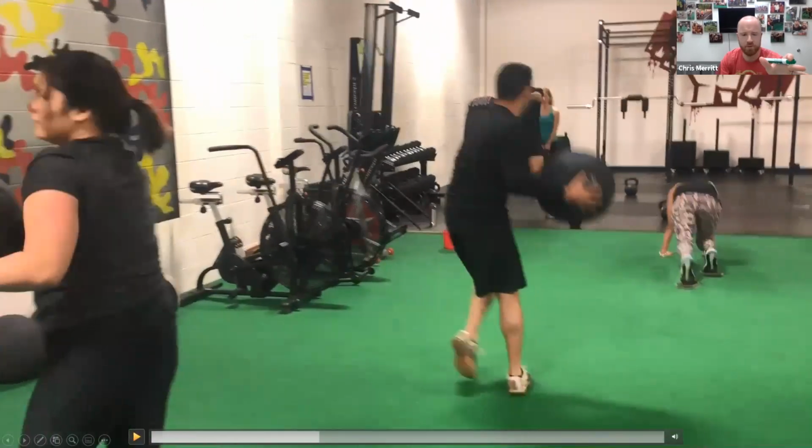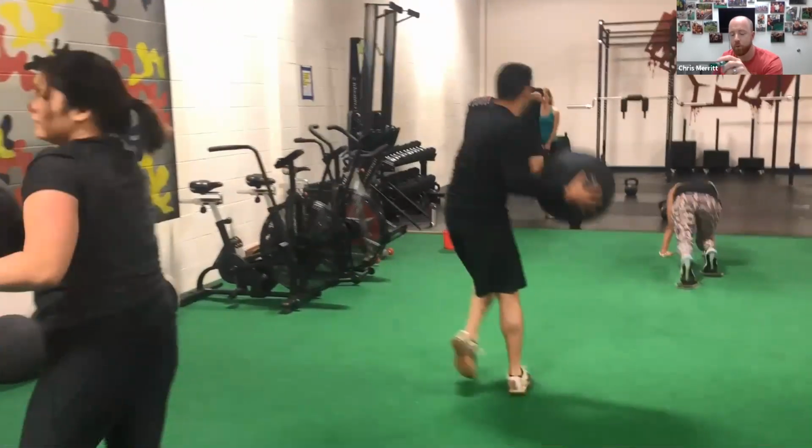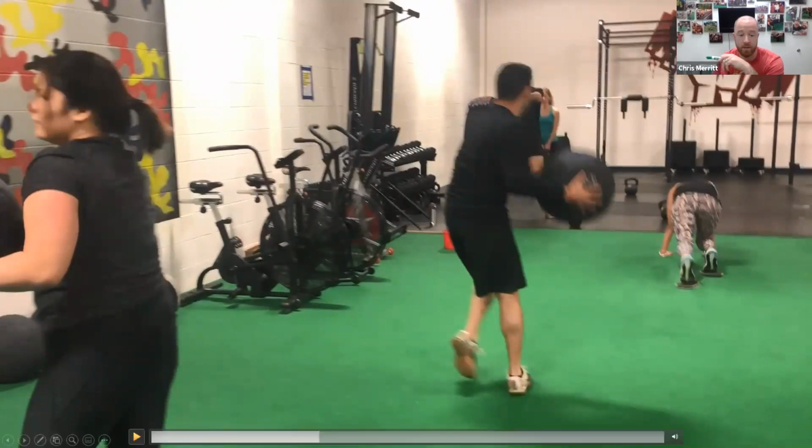So we got med ball throws going on there, and then mountain climbers or mountain climbers with sliders going on over here. And again, all of these stations are not like, do this here. There's choices at each one.